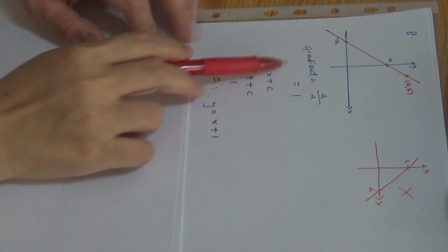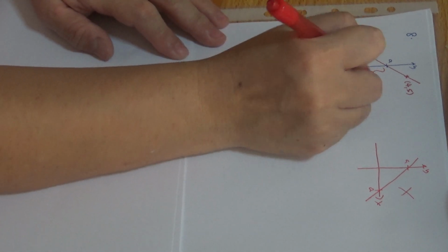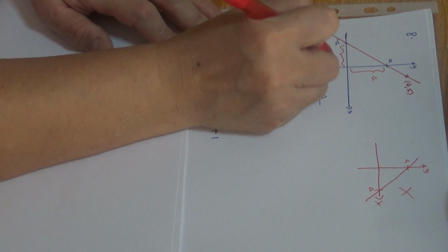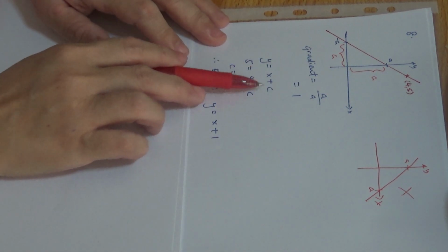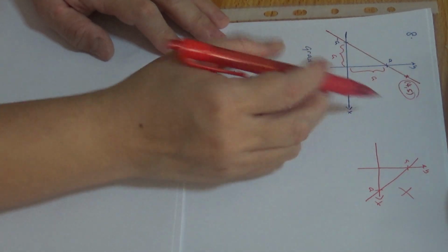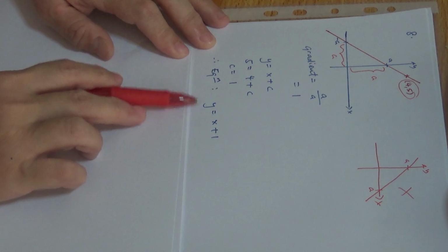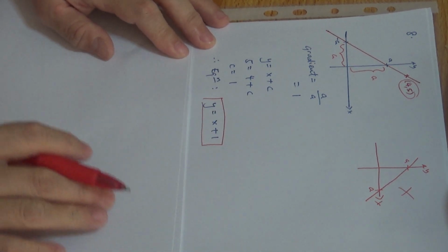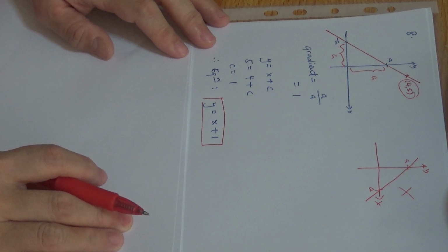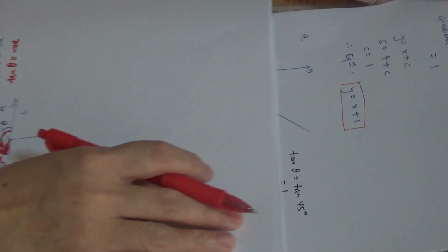So the gradient is rise over run. You realize that this is a units and this is also a units. a over a is 1, so y equals x plus c, and then we substitute these coordinates inside, we find c as 1. So the equation will be y equals x plus 1. So this is the equation of the line that we're supposed to find for question 8. Let's move on to question 9.